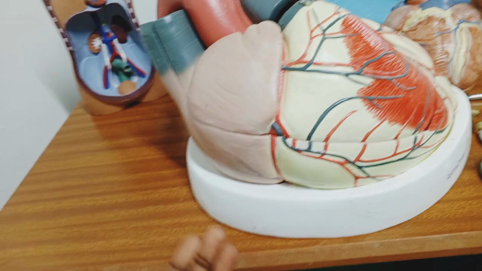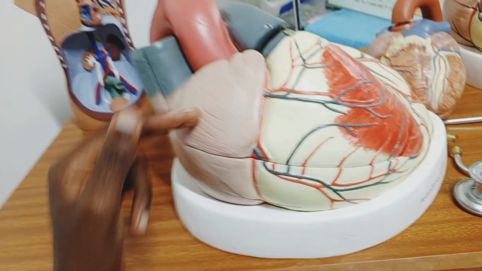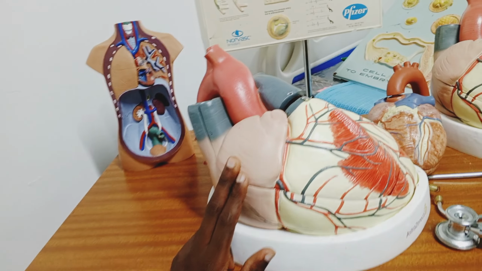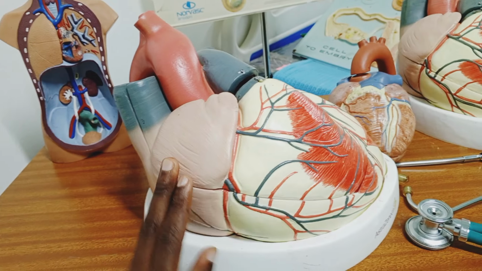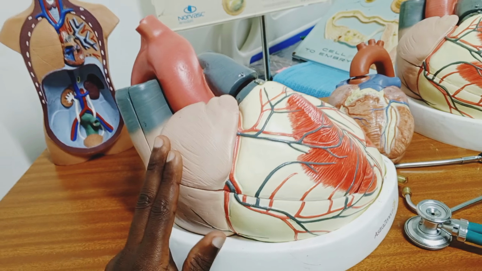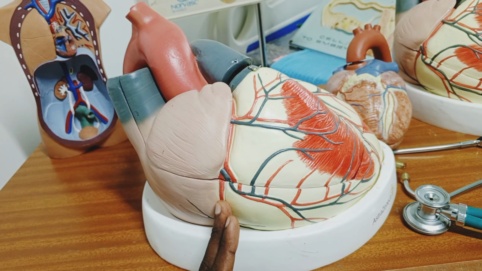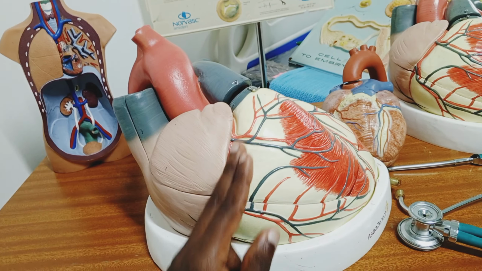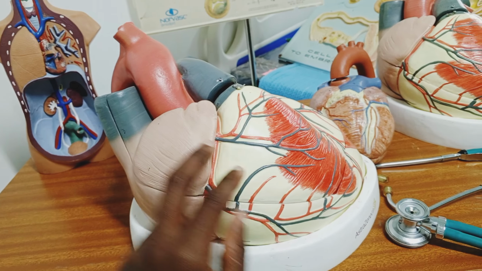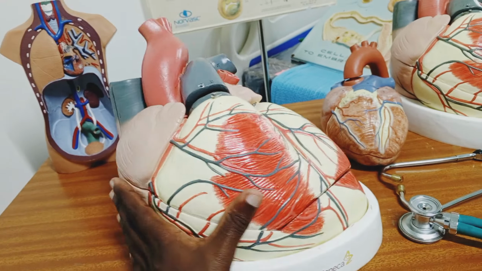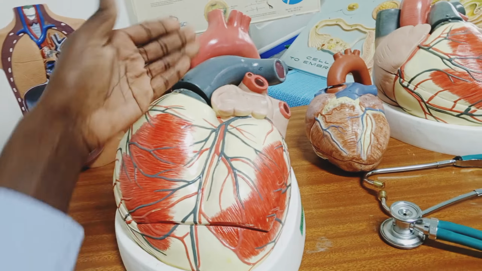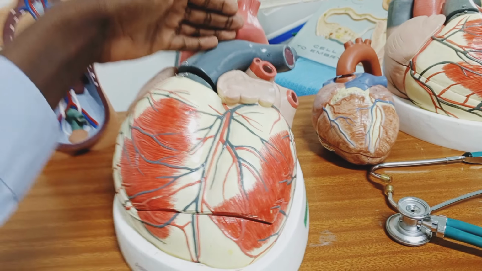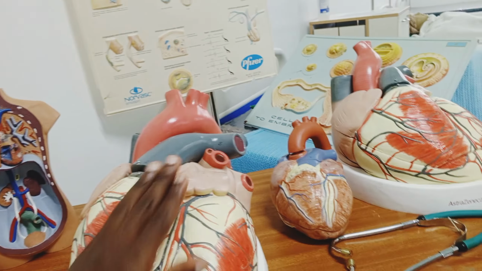So when it comes to the flow of blood, blood flows from the superior vena cava and inferior vena cava on the inferior part. Then it flows to the right ventricle. From the right auricle to the right ventricle, we usually have a valve, the atrioventricular valve, sometimes known as the right atrioventricular valve, or the tricuspid valve. Then as blood fills the right ventricle, blood is pumped to the lungs through the pulmonary artery, which is guarded by the pulmonary valve.